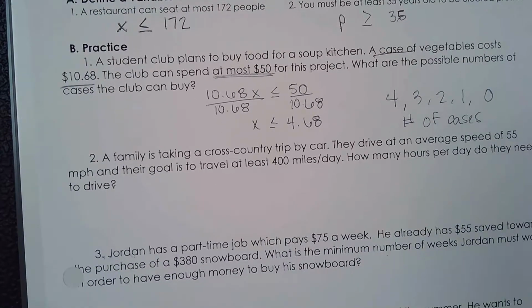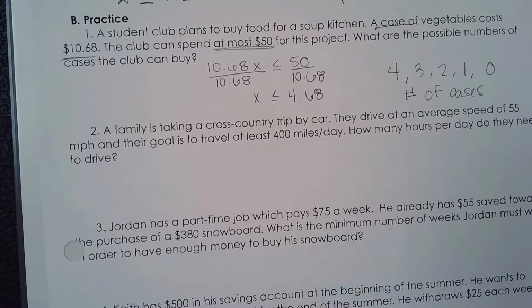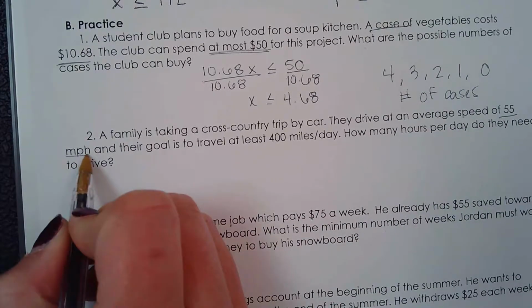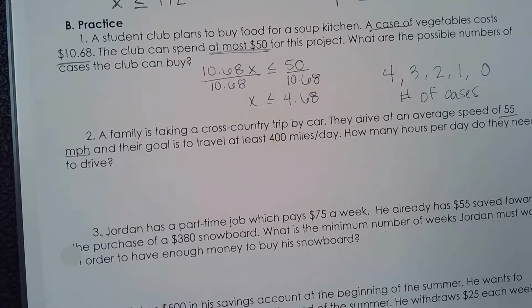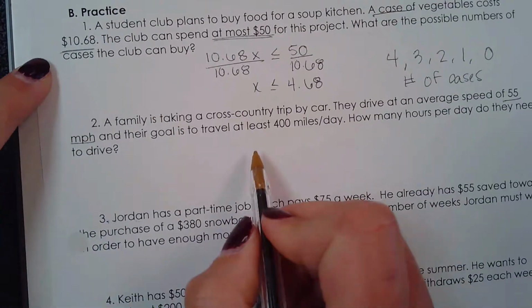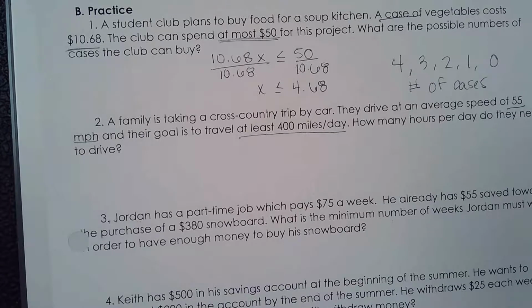So this one says a family's taking a cross-country trip by car. They drive at an average speed of 55 miles per hour. So I think that sounds important, 55 miles per hour. Their goal is to travel at least 400 miles a day. So at least 400 miles a day. So how many hours per day do they need to drive? So how can we go about setting this up?